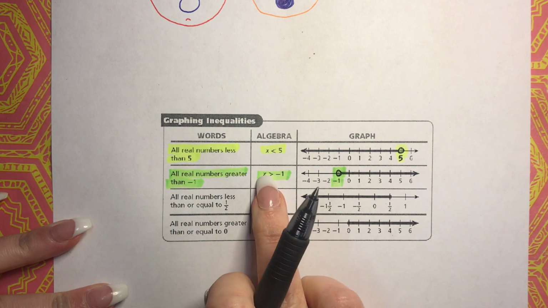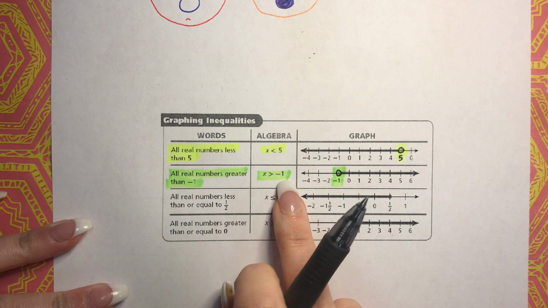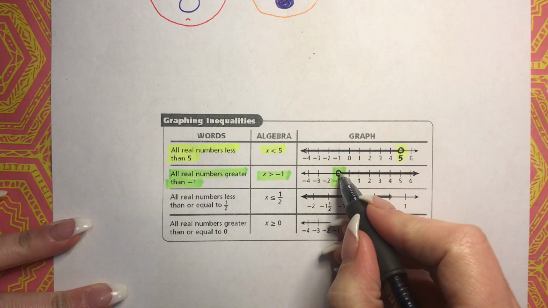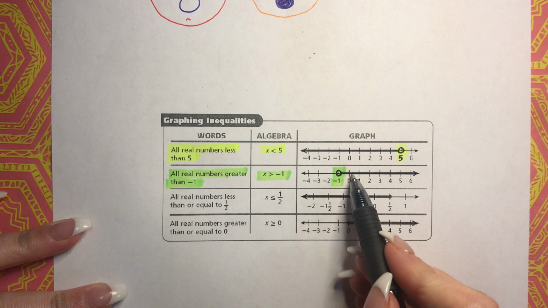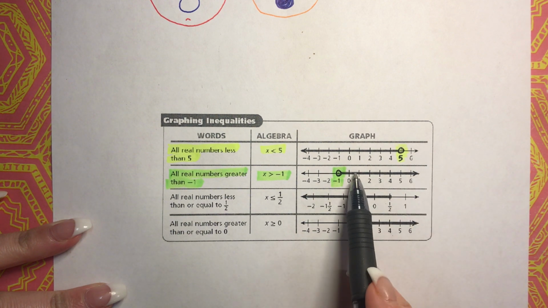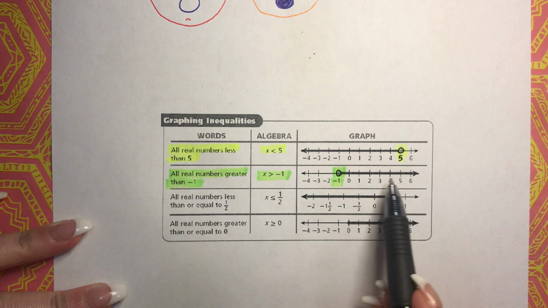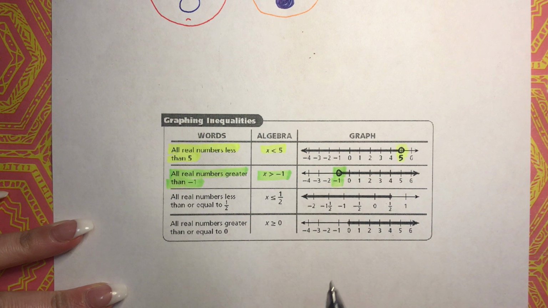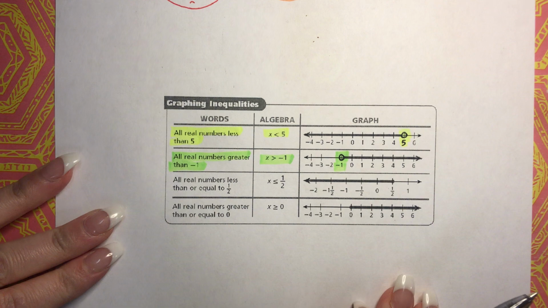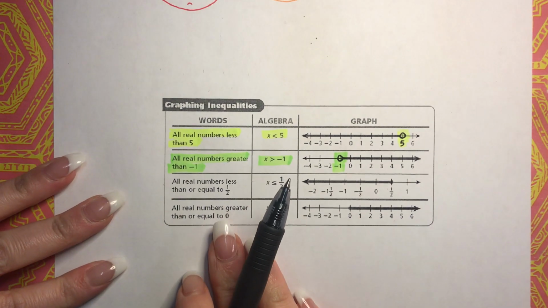Then x is greater than -1, so the solutions are everything that's greater. This way, everything would be less than. This way, everything's greater. Those are the solutions. Anything over here, not a solution. Okay, all right, cool. Let's move on to the next one.